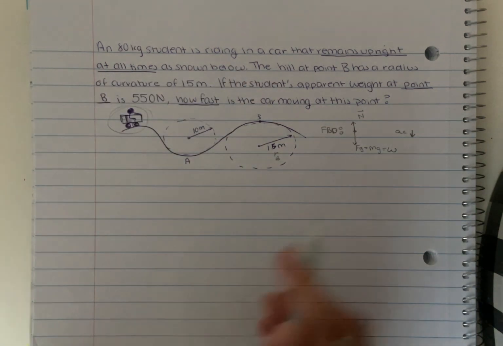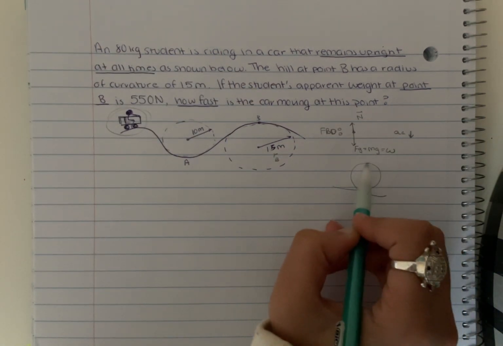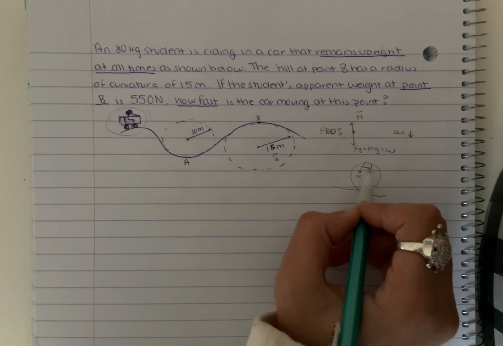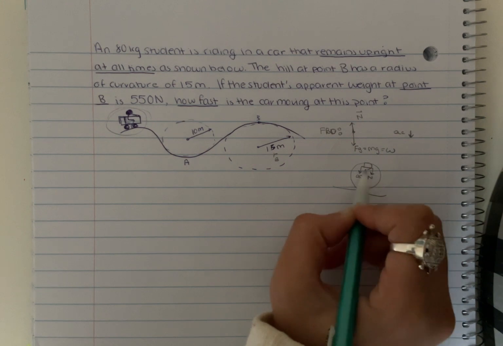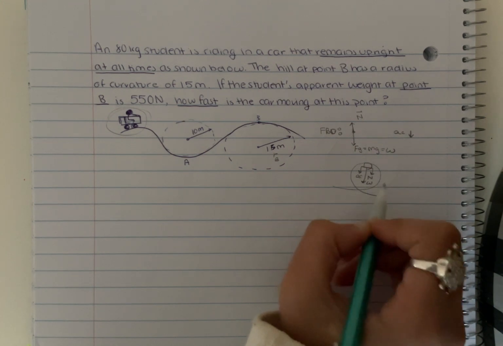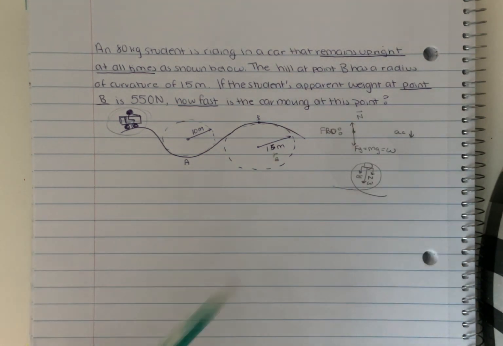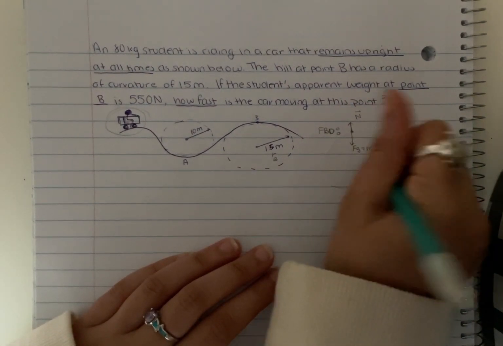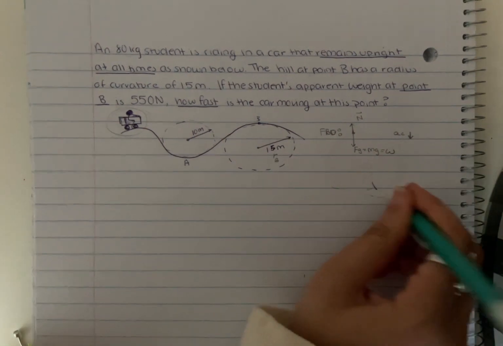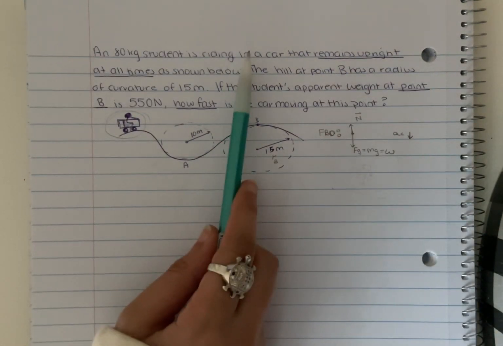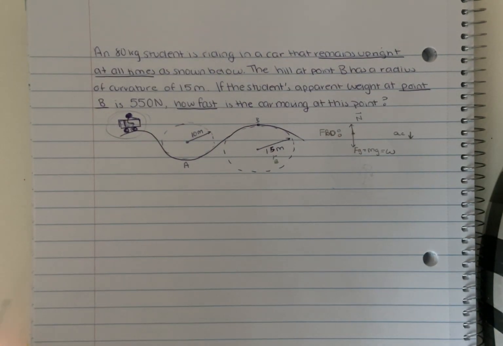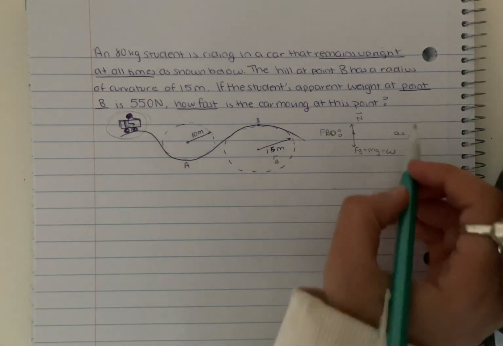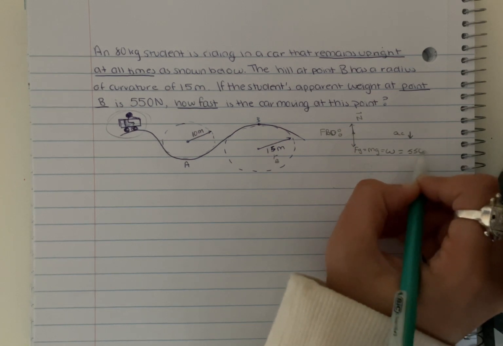If it was a loop-de-loop and the person was inside, the acceleration, the normal force and the weight would all be facing down. The normal force will be facing down because that is what's perpendicular to the surface of that object. In this case, it's on top, so it's facing upward. And we know that the weight at point B is 550 newtons.